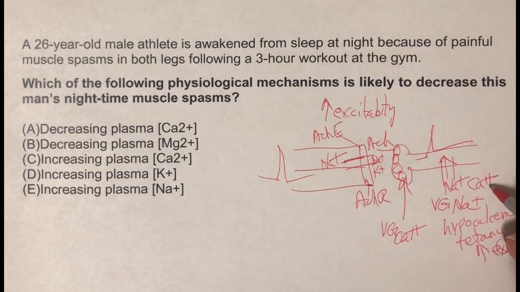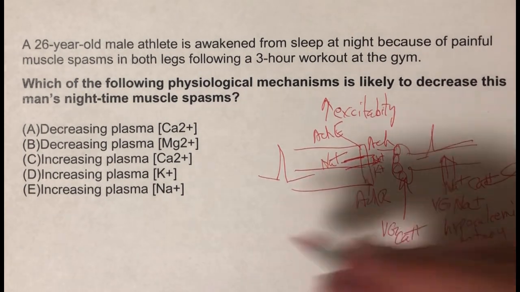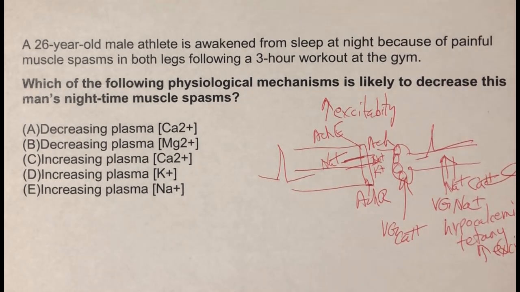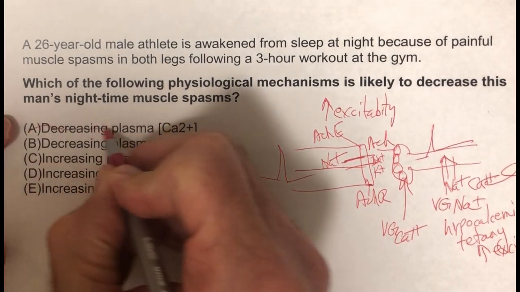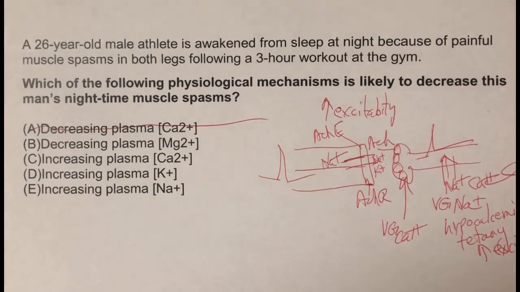If we remove the calcium, bye-bye calcium, then sodium comes in faster, and we have a hyperexcitability state that's going to make the spasms worse. So we're going to eliminate A. Let's eliminate A based on what we just said.